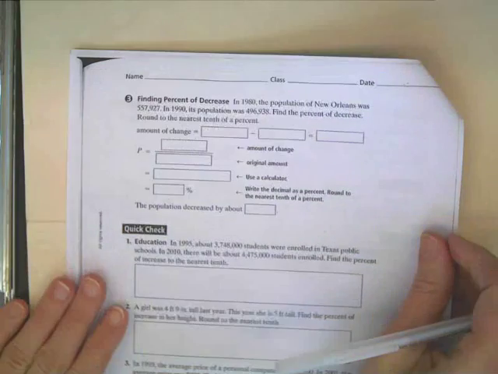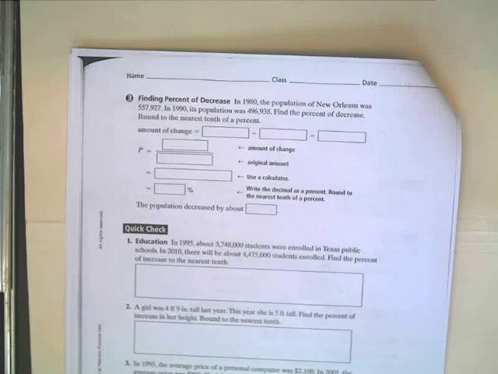And we have one more example, and this is finding percent of decrease. Okay, in 1980, the population of New Orleans was 557,927. In 1990, its population was 496,938. Find the percent of decrease, round to the nearest tenth of a percent.